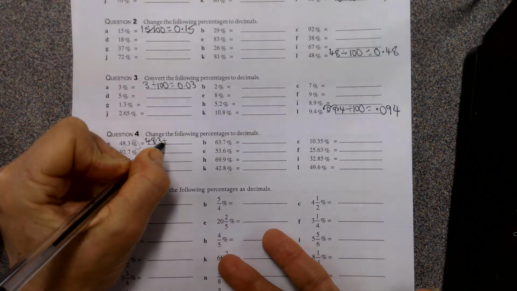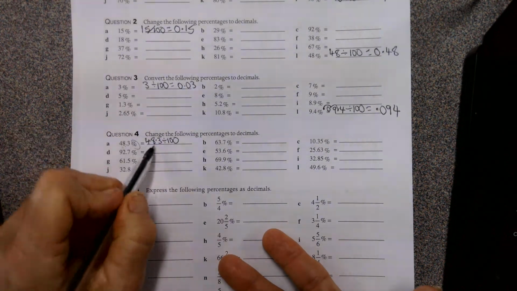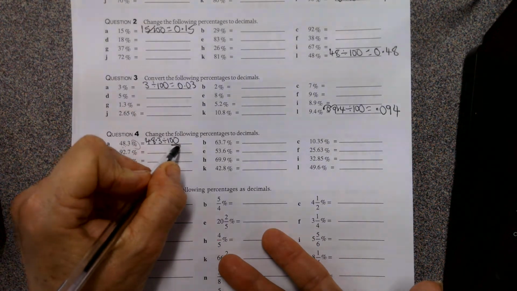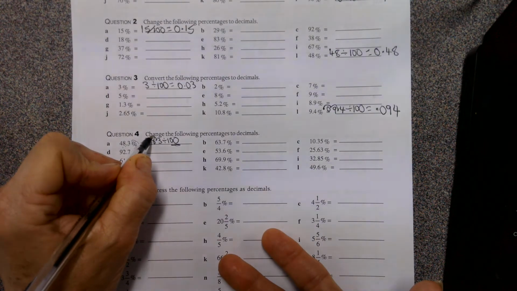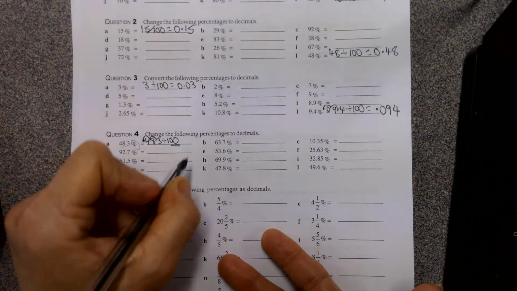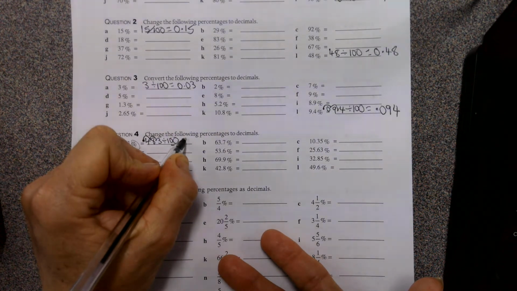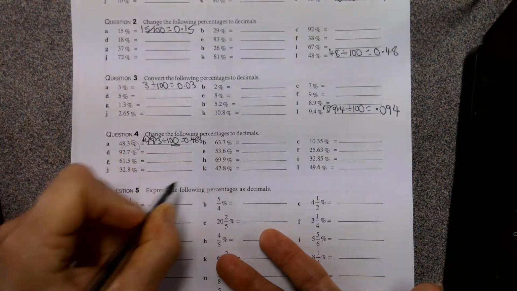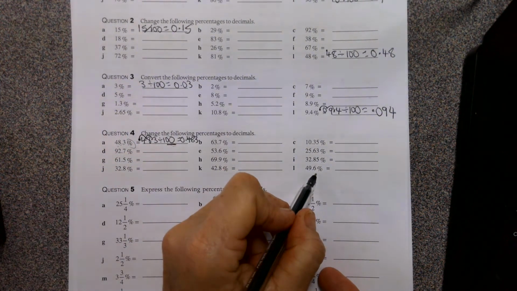48.3 divided by 100. I'm going one step further, move the decimal place because there's 2 zeros in divide 100. Move it twice to the left to make it smaller. And the decimal place goes in front of the 4. We end up with 0.483. Over here, the same thing.